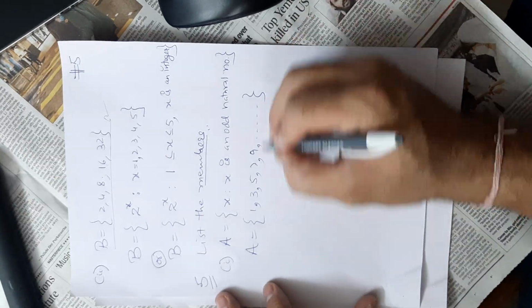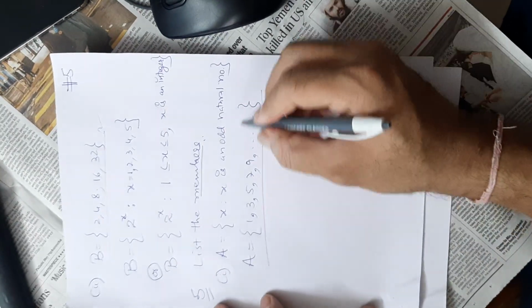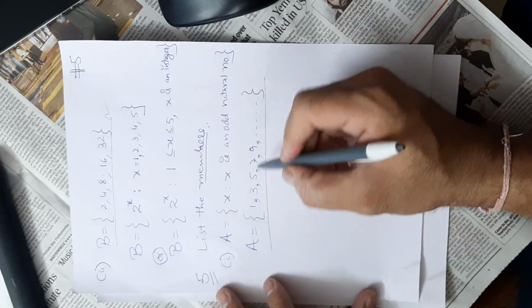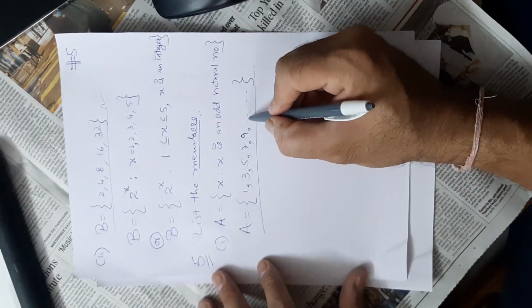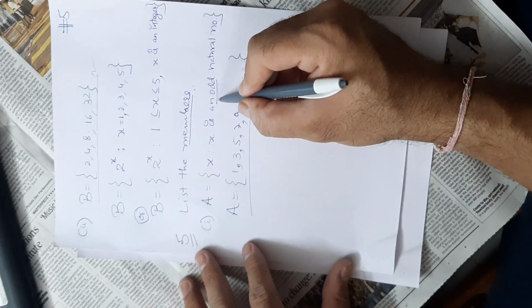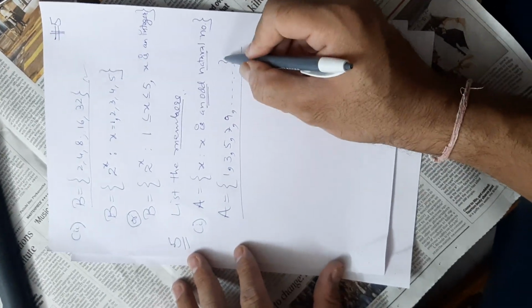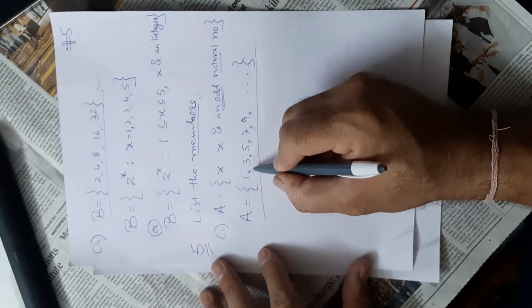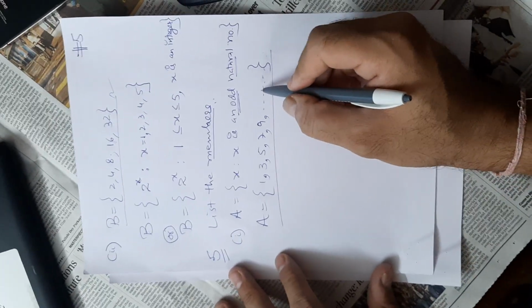That means this goes on. This is not finite. We'll see later on, this is called an infinite set. Okay, this is by listing. Once we put dot dot dot, that means this goes on. This never stops, because the set of natural numbers, you know, is infinite. So 1, 3, 5, 7, 9 and so on.